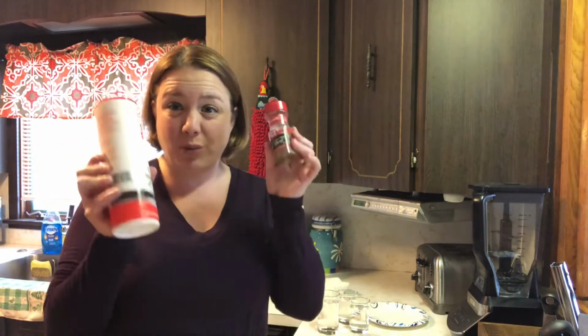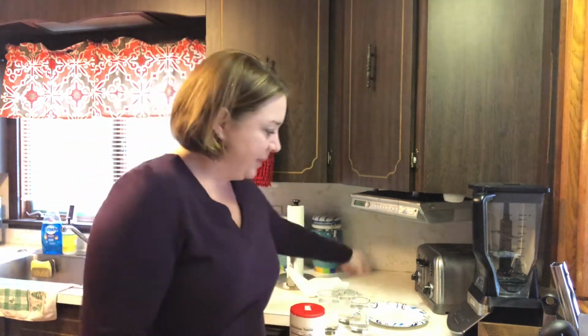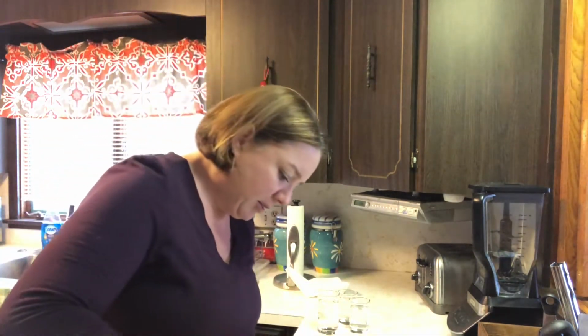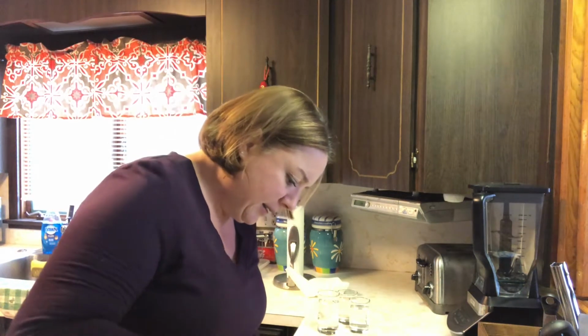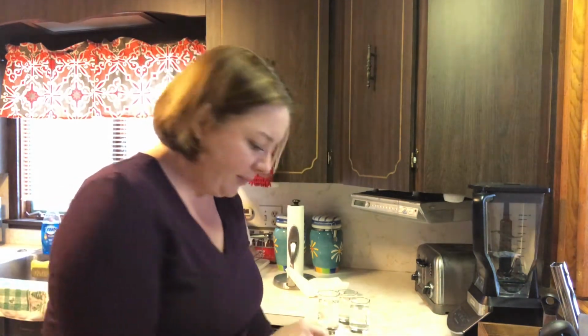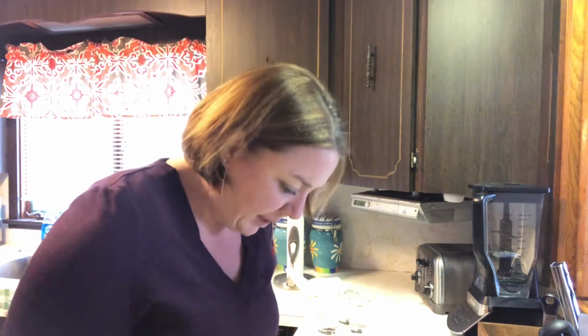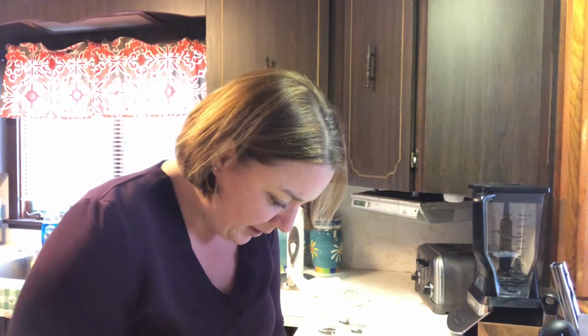Let's try mixing something else. What if I mix up salt and pepper? If I mix salt and pepper together, what do you think is going to happen? Will it stay the same like the shapes? Salt. Here comes some pepper. Mix it up.